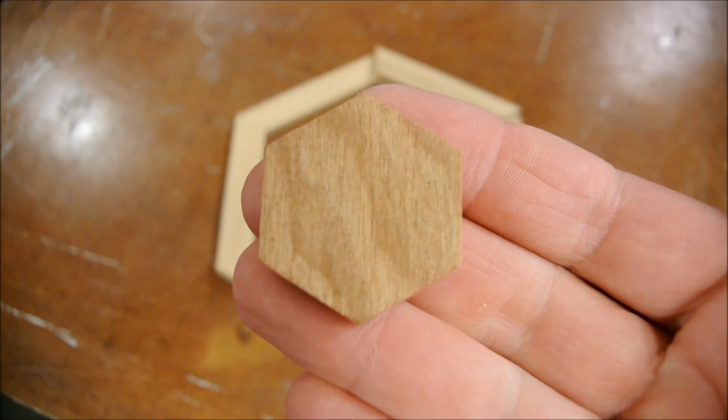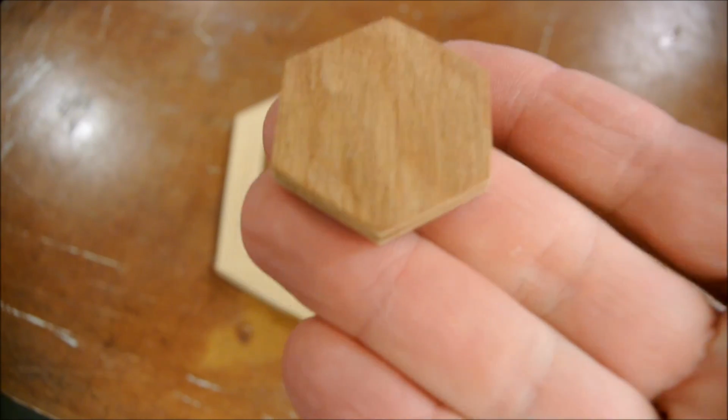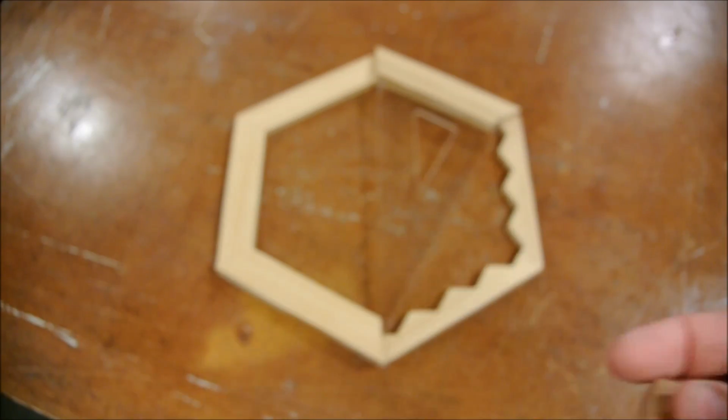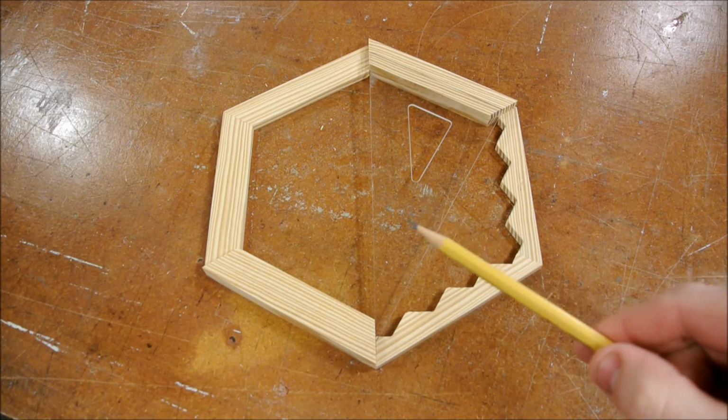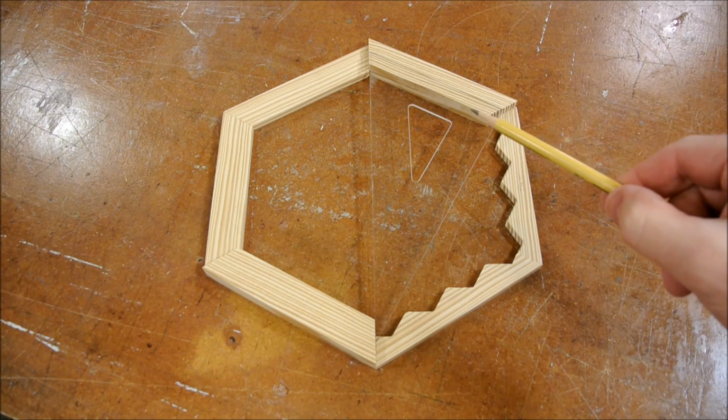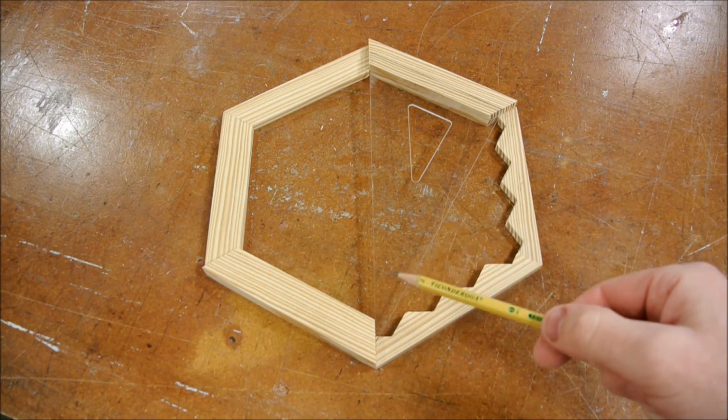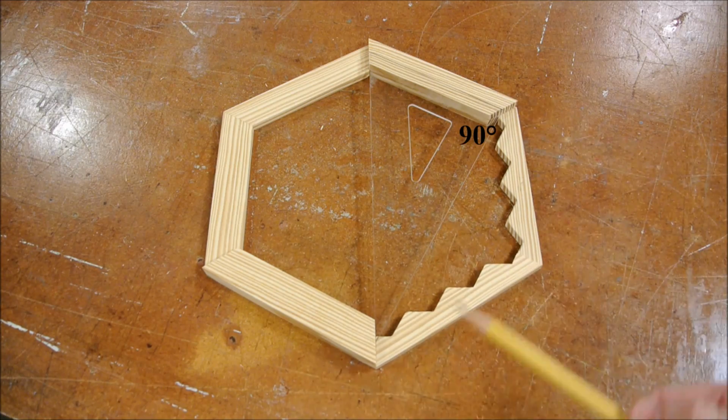This is a hexagon. A hexagon has 6 sides. We're going to be making 37 of these. This is a 30, 60, 90 triangle. It's called that because its interior angles are 30, 60, and 90 degrees.